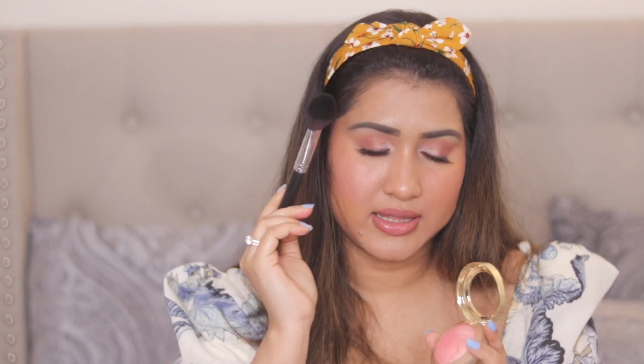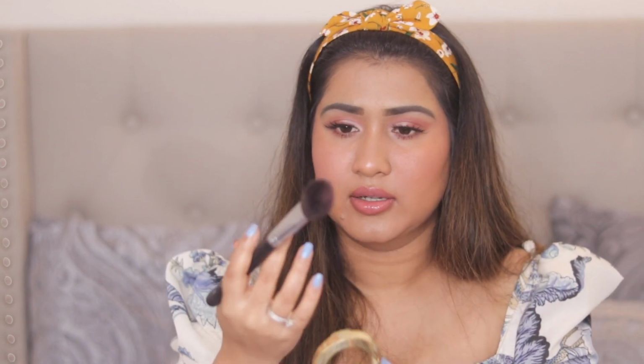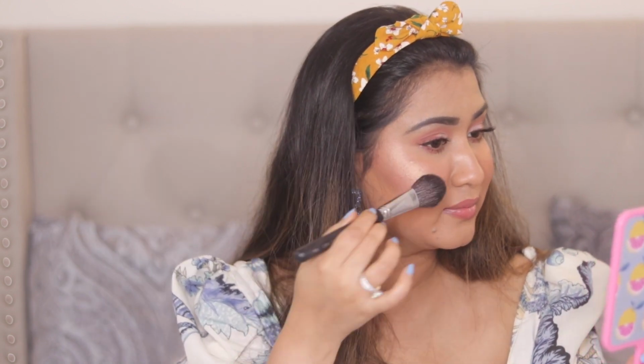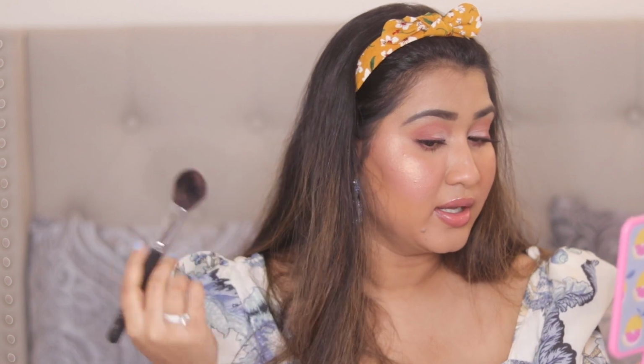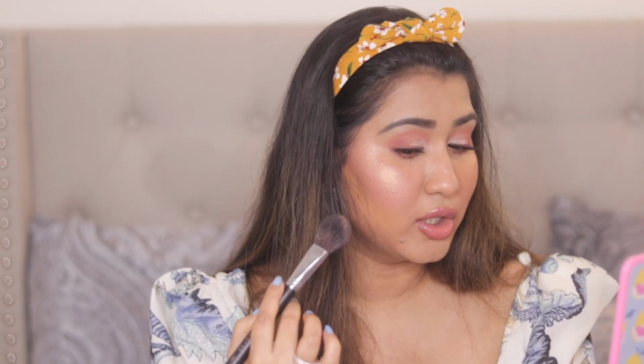Now I'm going to take my Milani Baked Blusher. Okay, this has a lot of shimmer. I'm just going to apply this on this side in the blush area. Can you guys see the glow? Can you just see that glow? It literally added that glow as if I applied a highlighter in that area.